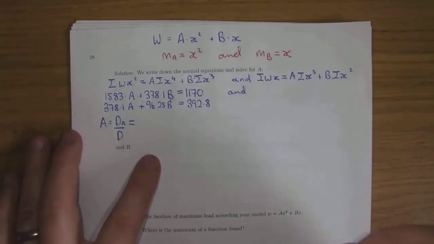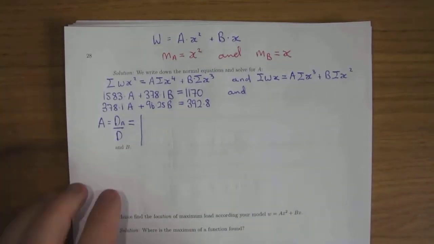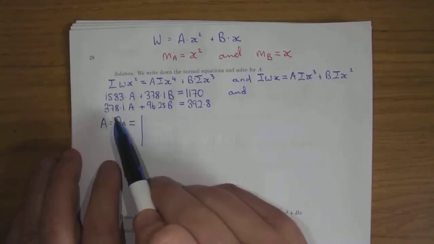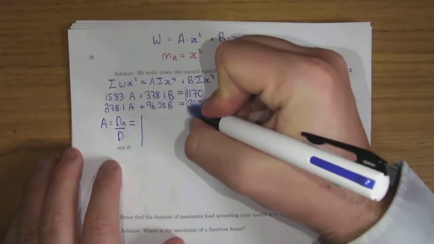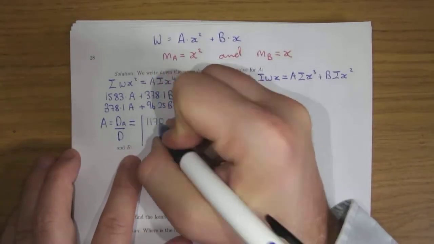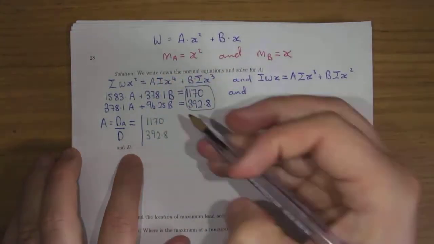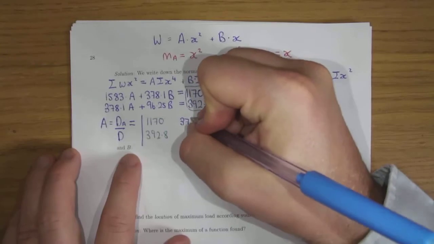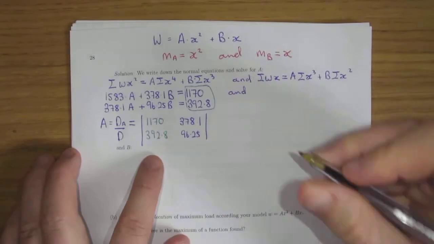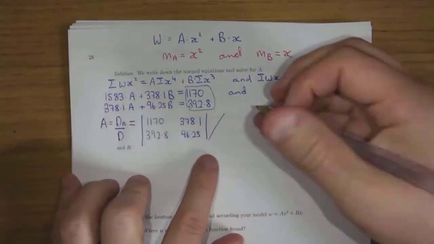So what dA is, it's the determinant of this matrix, these numbers 1, 2, 3, 4, but with the a coefficients replaced by the constants. That's what dA is. So I put in 1170, 392.8, and then the other constants here, 378.1 and 96.25, divided by d, which is the determinant of this matrix here.